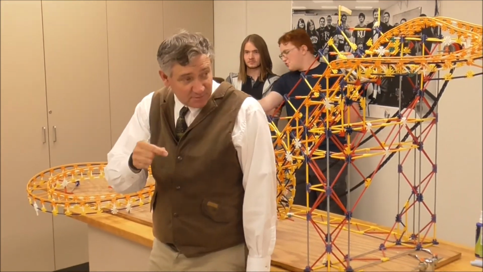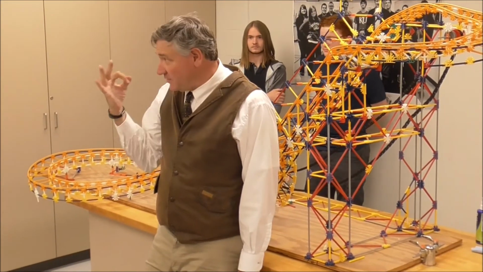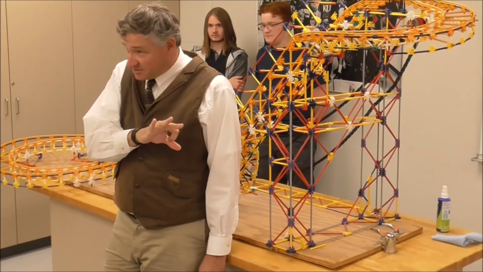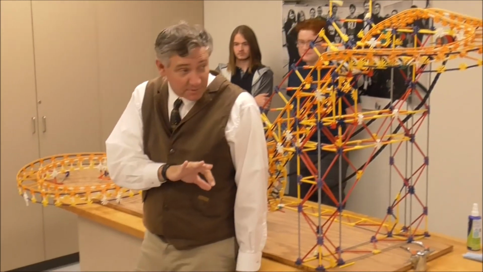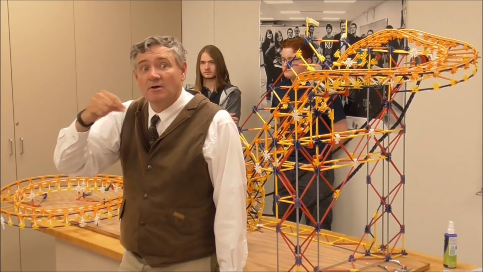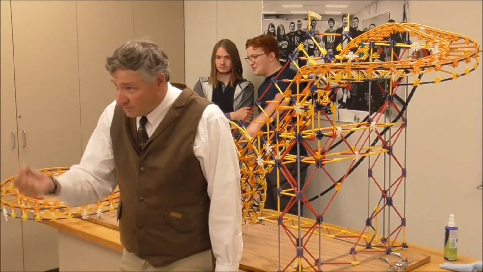So the whole function of a roller coaster is to do 3 things to your velocity vector. Make it bigger, make it smaller, and change the direction. That's the thrill of a roller coaster. And the faster that rate of your velocity vector changes, the more you accelerate, the more thrill that has.